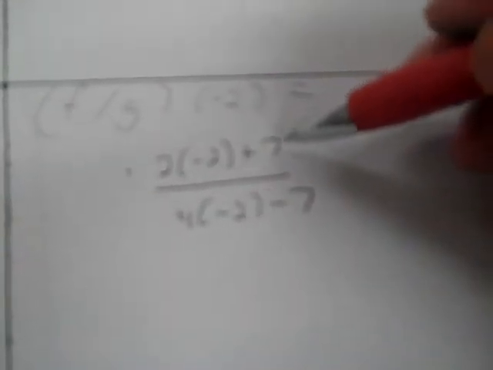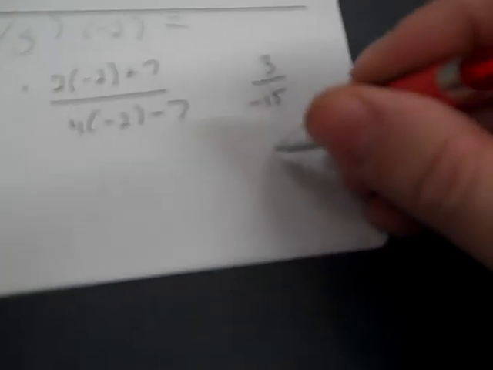All right, to find f divided by g of negative 2, all I'm going to do is insert the negative 2 in for the x in both places. Okay, and then find the top and the bottom. So it's going to be negative 4 plus 7 is 3. Negative 8 minus 7 is negative 15. Reduce that if possible. You can reduce it by 3, so that's going to become 1 over negative 5.